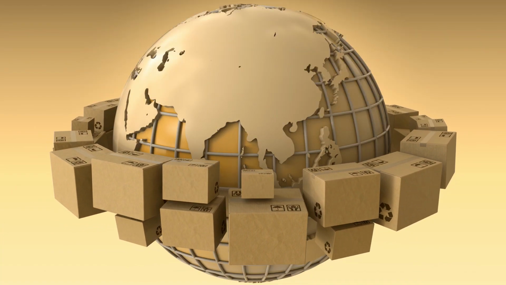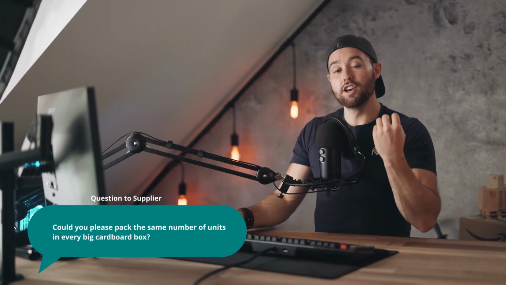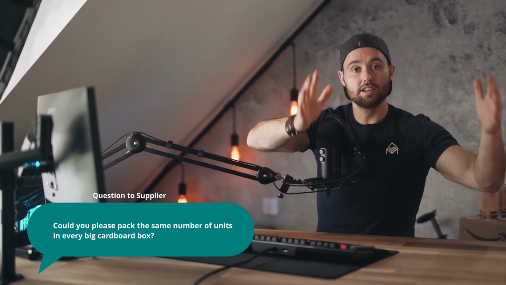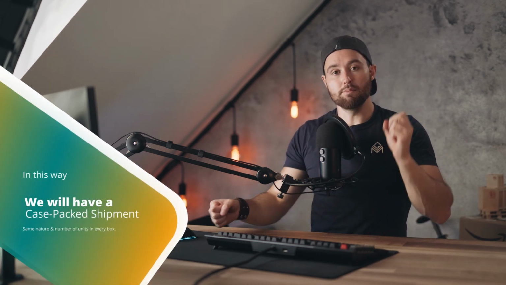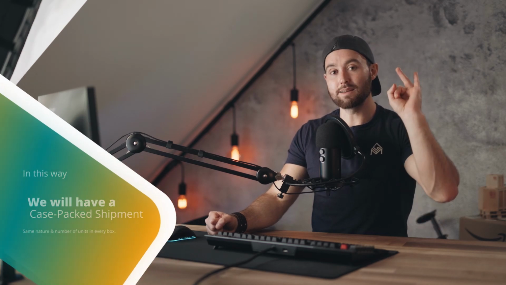So let's say we're sending our wood carving kits into Amazon. We could ask our supplier, could you please pack the same number of units in every big cardboard box? In this way, we can have a case packed shipment because we have the same nature of units in every box, and we have the same number of those units in each box.